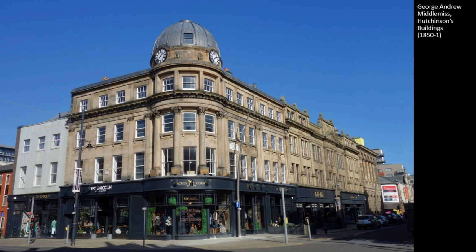This vision of classical splendour was achieved with high-quality stone from the Craigleith and Binny quarries in Scotland, both of which had produced stone for the building of Edinburgh's classical New Town. The building signalled the march of improvement in Sunderland, according to the Sunderland Herald.